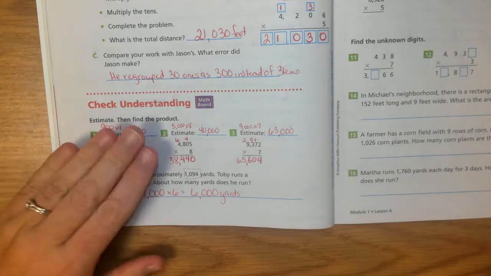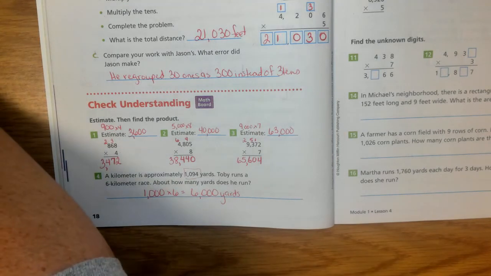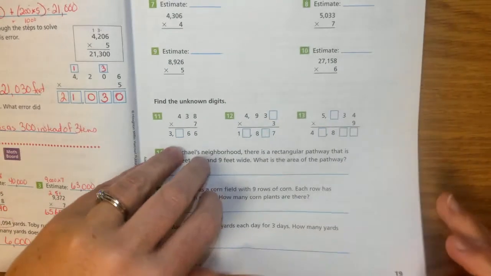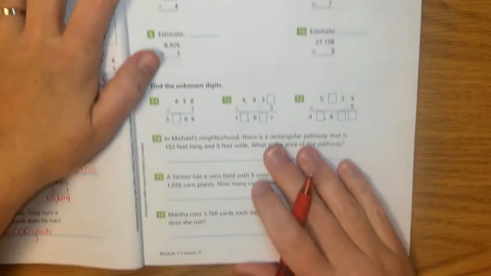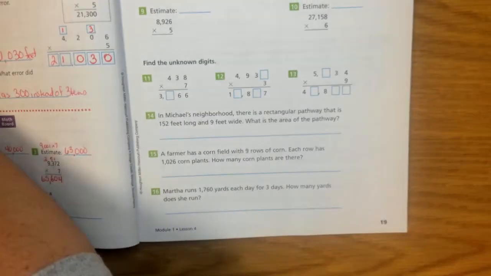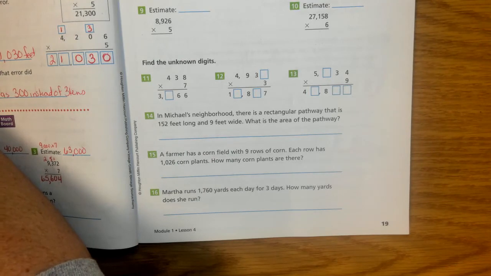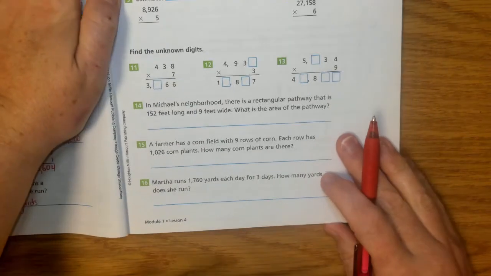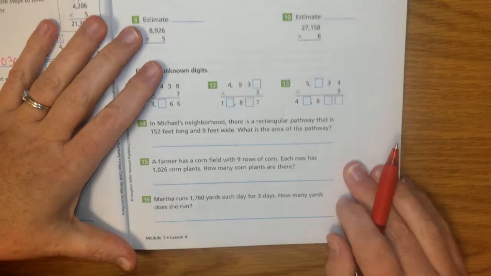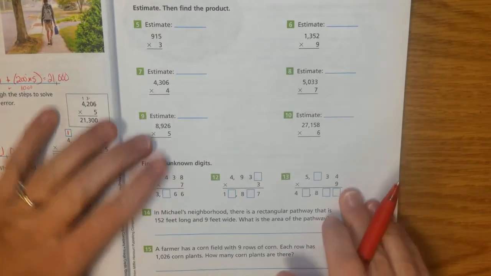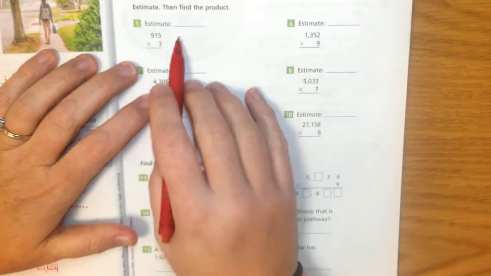All right, now we are going to move to the on your own portion. So if you want to try this independently, which I strongly encourage you to do, then you can come back and check your answers and make sure they are correct. Okay? I would strongly encourage you to do that first independently and then come back and check. So, number 5, with the on your own.